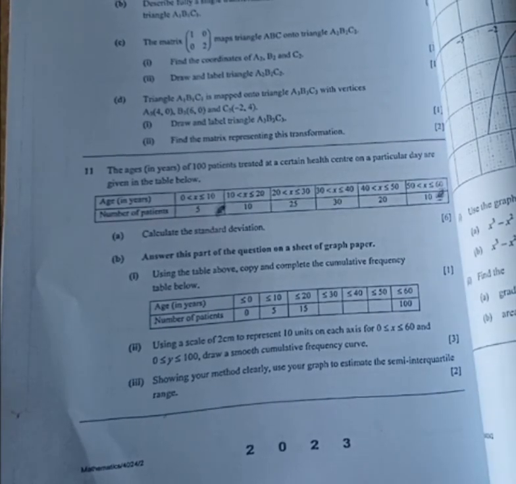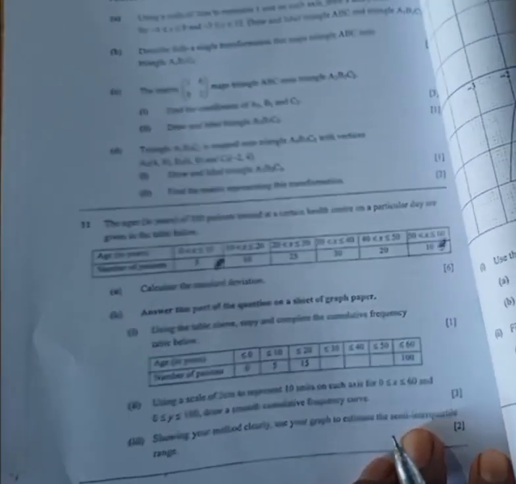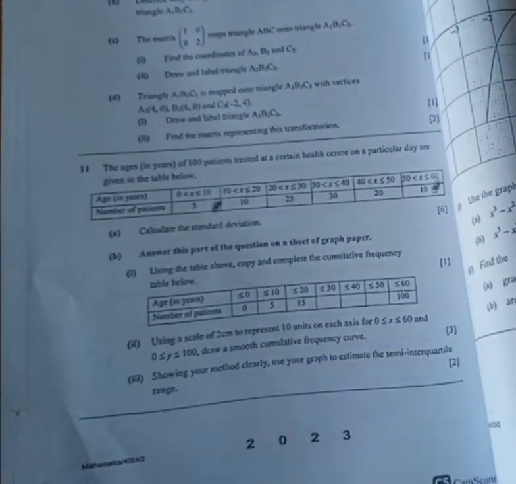Hello, let's look at one of the questions which is a must chosen question in paper 2 of mathematics, either for GCE or for internal students. So this topic is known as statistics.